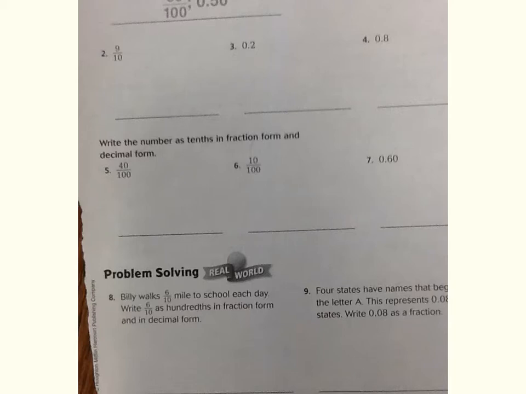This lesson is 9.3. The title is Equivalent Fractions and Decimals. We're going to do number 5 and number 8. The directions for 5 say write the number as tenths, and I'm going to underline the directions so I make sure I do it right: as tenths in fraction form and decimal form. That means I need to do both.